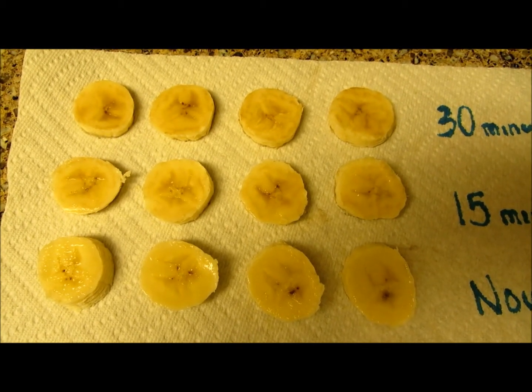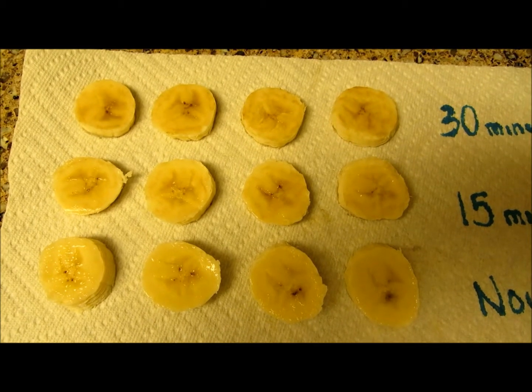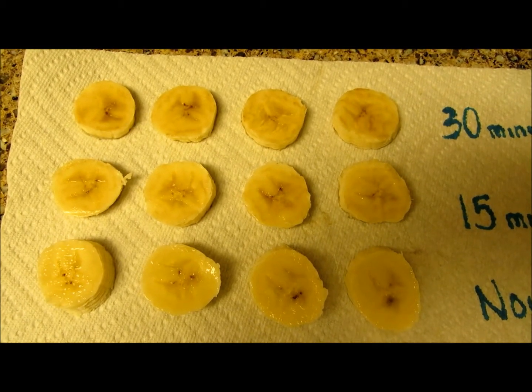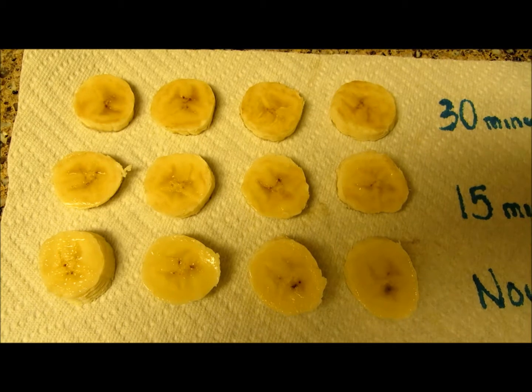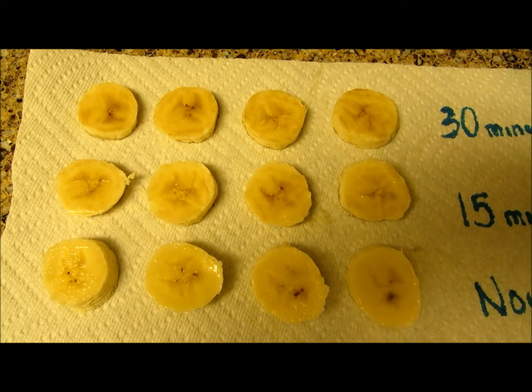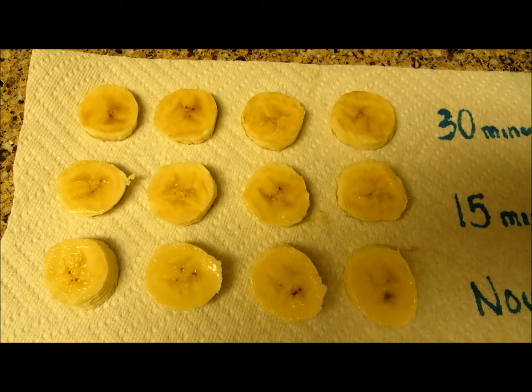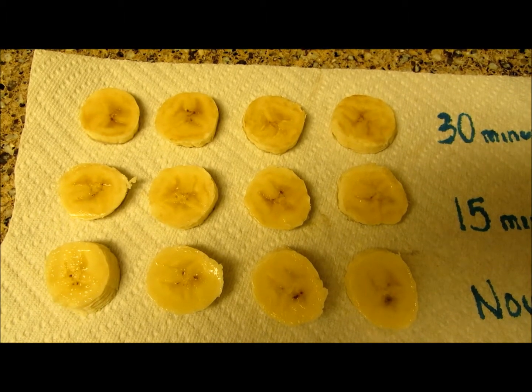Browning can be slowed down by either decreasing PPO oxidation activity or the quantity of phenols. Coating in sugars, syrup, or other acid foods can decrease oxygen diffusion, slowing down the reaction.